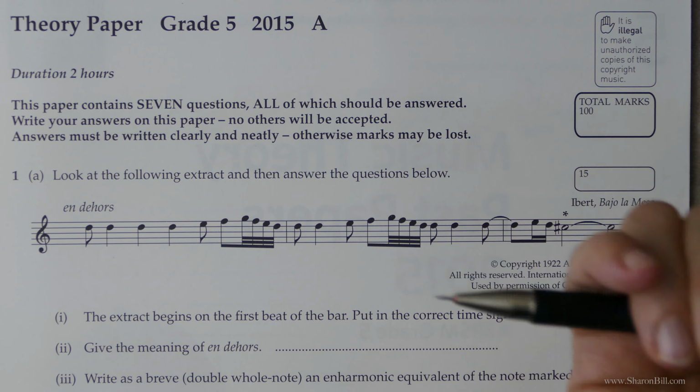All of these questions on this page for question 1 refer back to this little extract here. We're told that the extract begins on the first beat of the bar, and so we need to put in the correct time signature. Just glancing through, I would suggest that this last bar will give us the answer easiest.